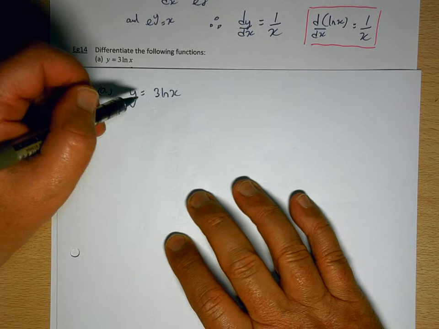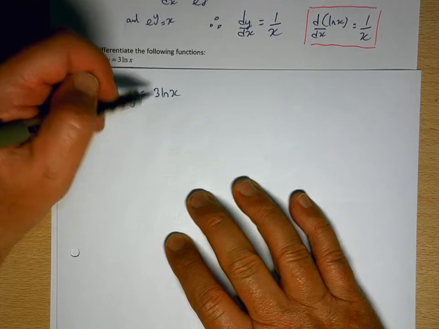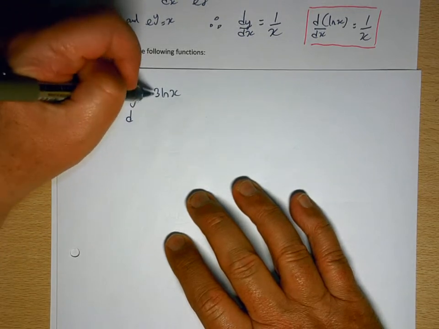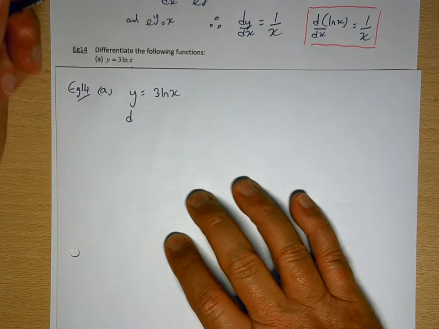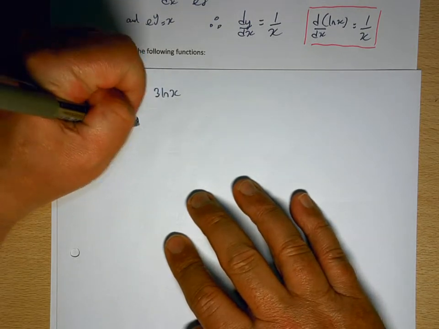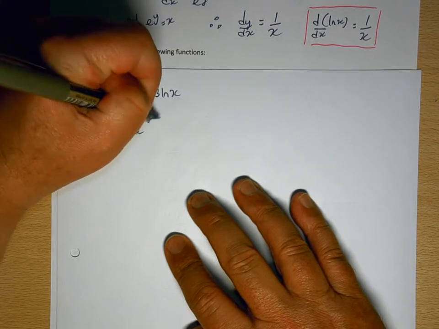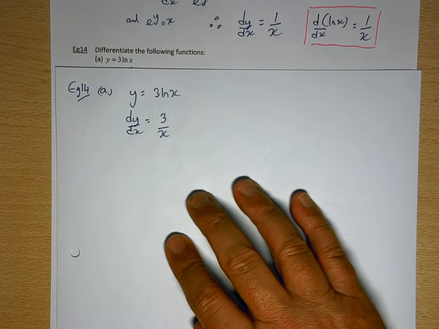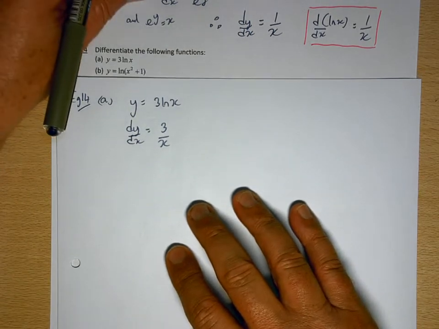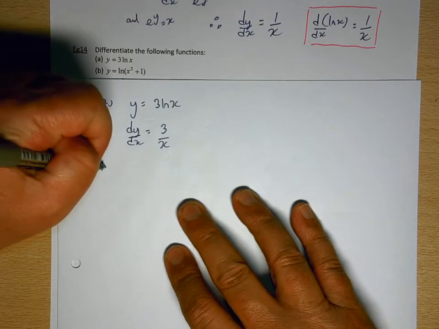Well, this is just a standard differentiation. There's no product, there's no embedded function. It's just the same as if it was 3x or 3p. So it'll be 3, and then when we differentiate ln, we get 1 over. So it'll just be 3 over x. B.